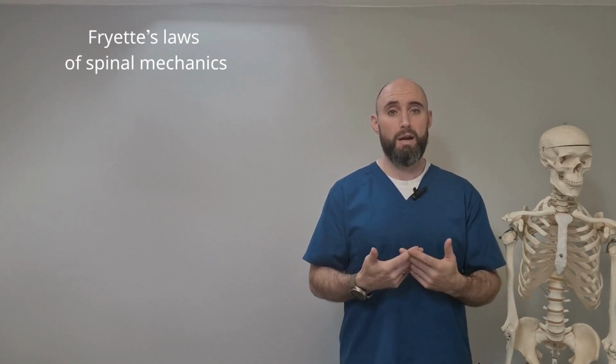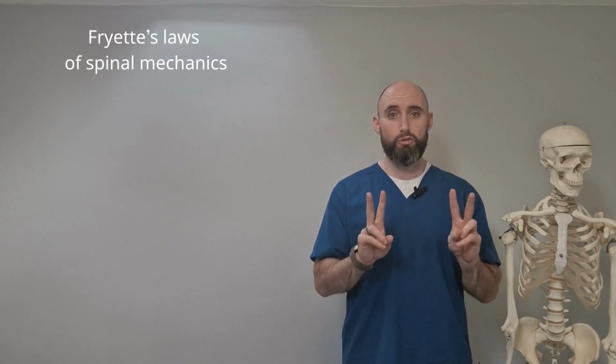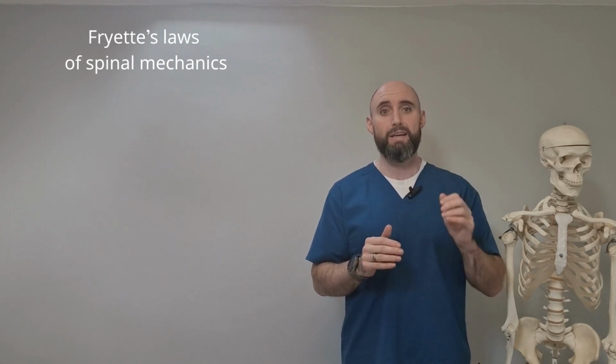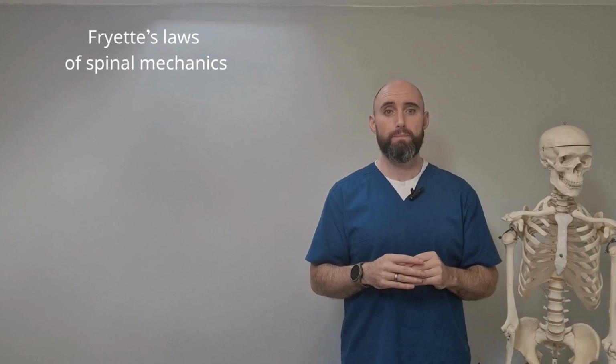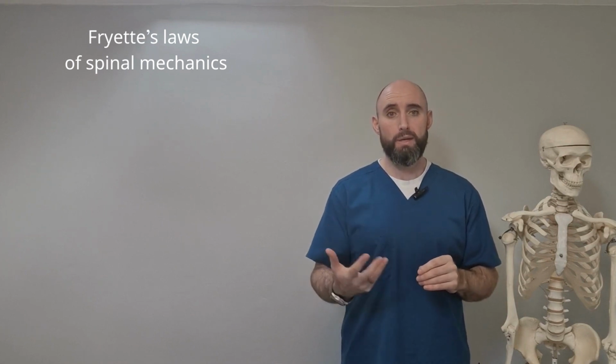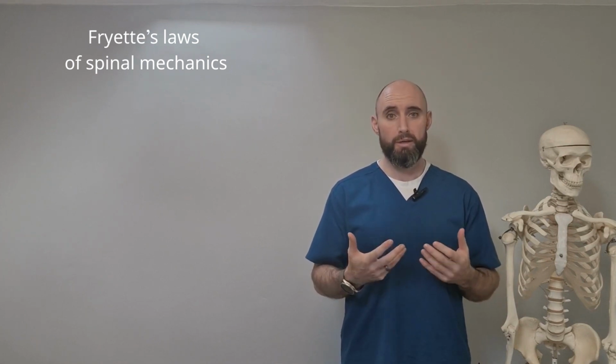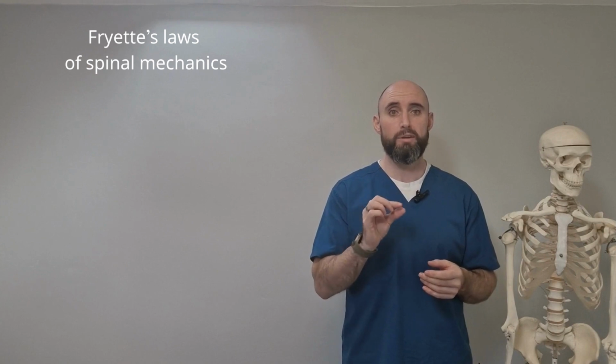Now, the other interesting part of this equation is that you can also have a type 2 inside a type 1. The difference being, if we are to assess the body, we generally assess it in group first and then intersegmentally assessing each segment as we go through.